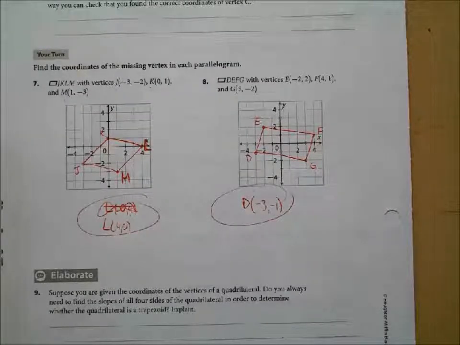Questions on any of that? On Monday we'll talk about perpendicular lines, and perpendicular slopes, and then how we can use those slopes to help us show properties of other quadrilaterals, right? Because we had other quadrilaterals that dealt with more perpendicular stuff: rectangles, rhombuses, squares.